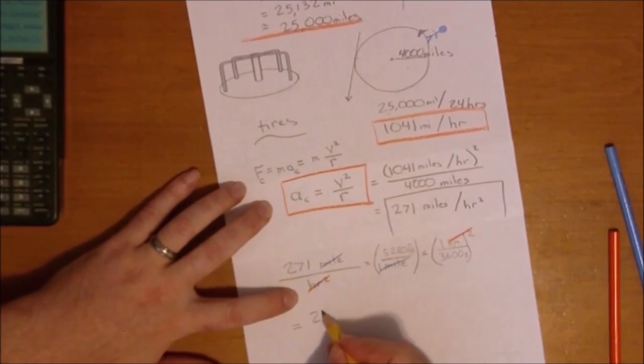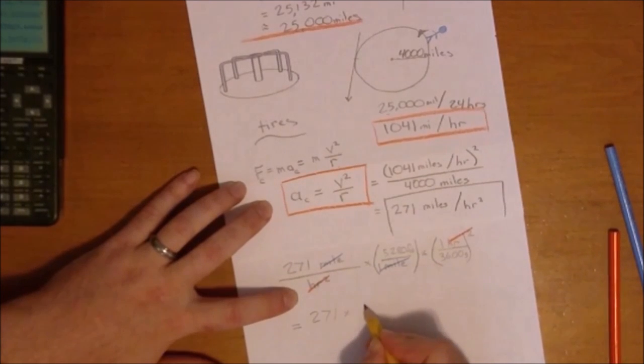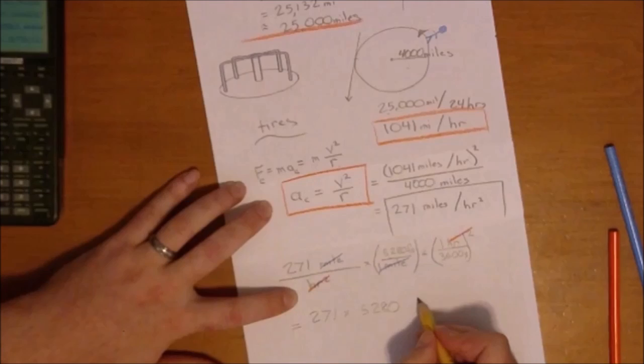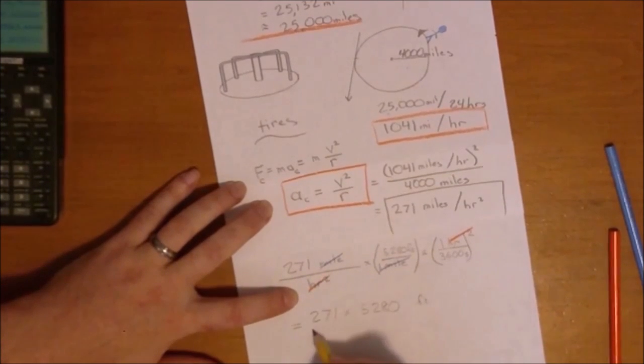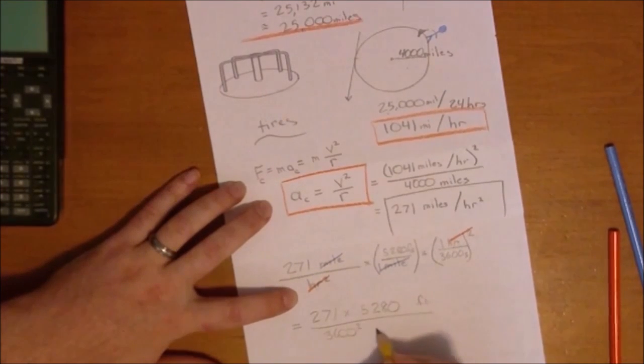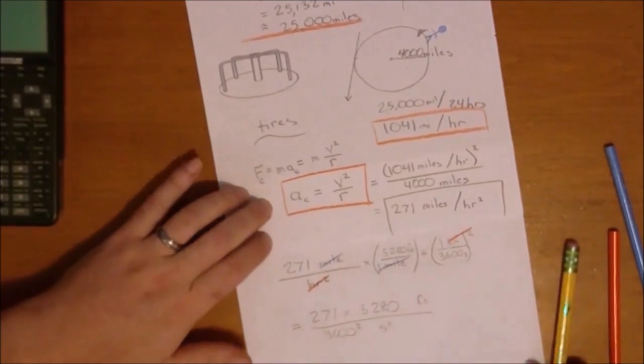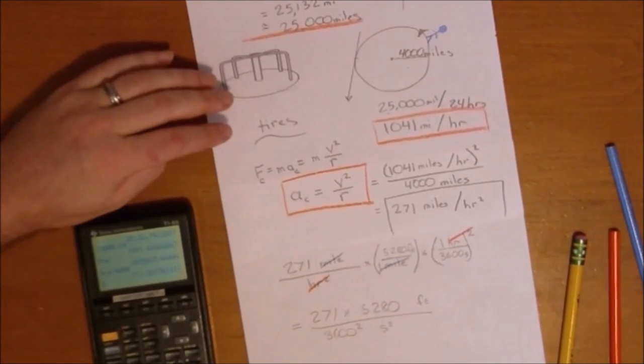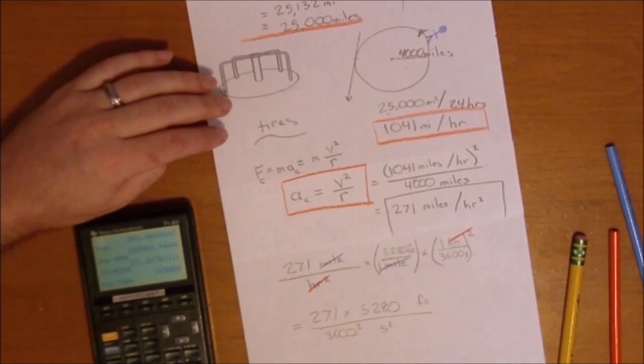So we're going to have 271 times 5,280. Unit will be feet, divided by 3,600 squared, seconds squared. All right, 271 times 5280. I'm going to divide that by 3600.